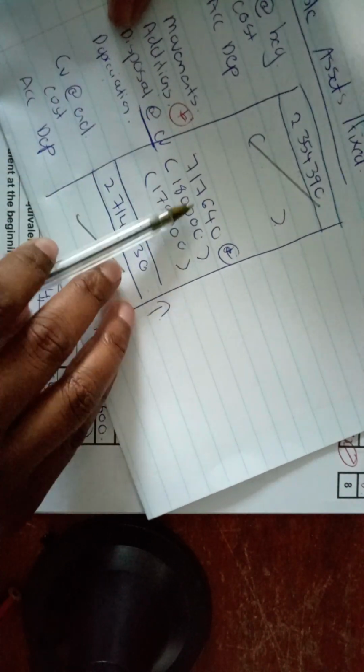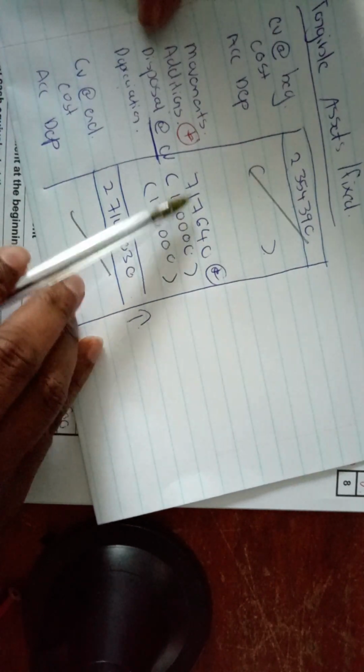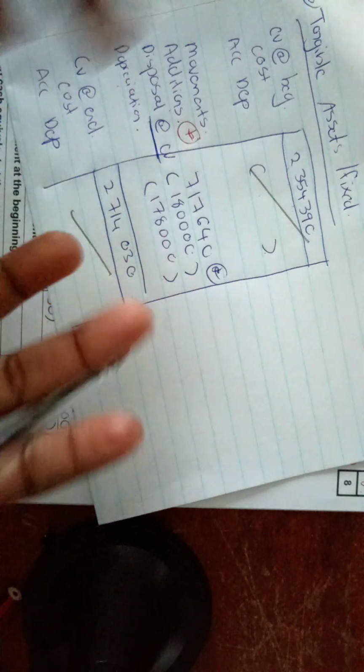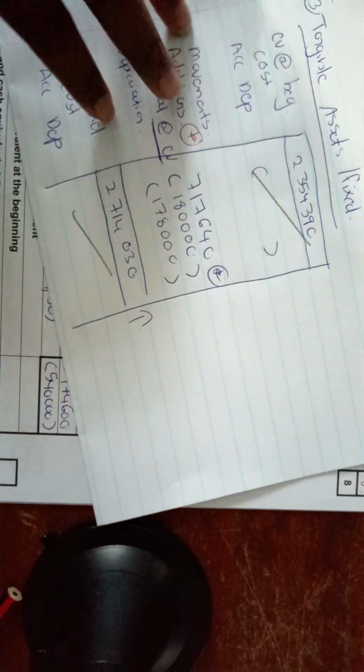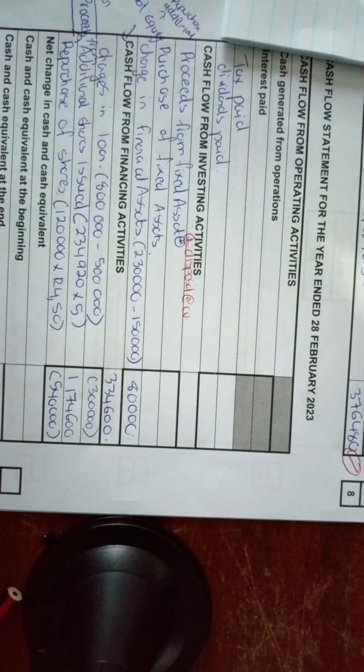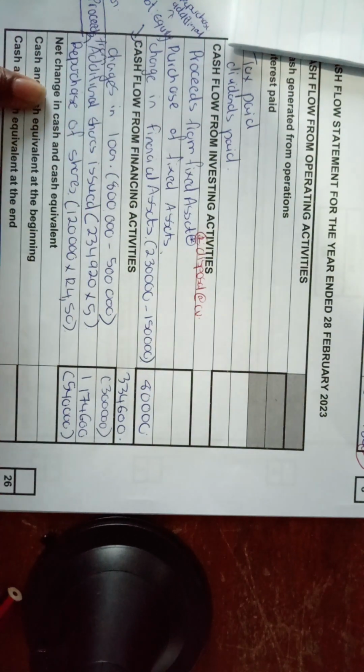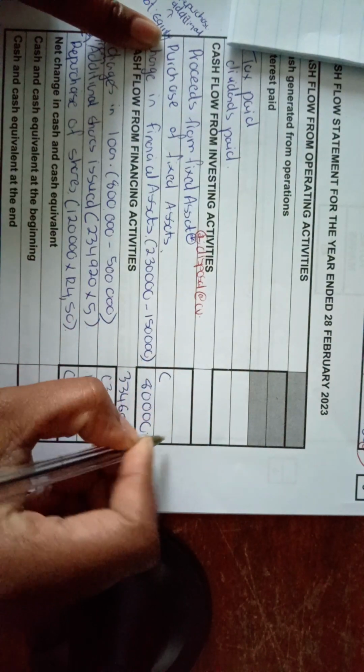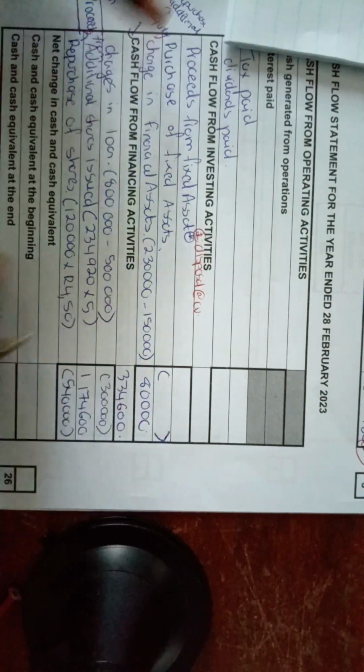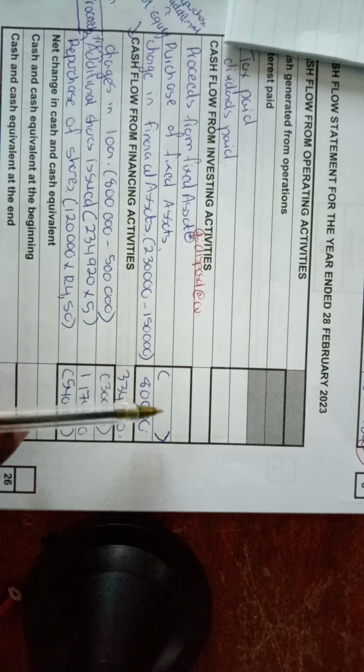Now remember, an addition here is you are increasing your fixed asset. That means, for example, we have purchased a new land or building. In this example, it does say that we did do extensions, okay? So the building got bigger. But how did the building get bigger? We paid for it. A purchase of fixed assets, money is leaving your account, will always be an outflow.